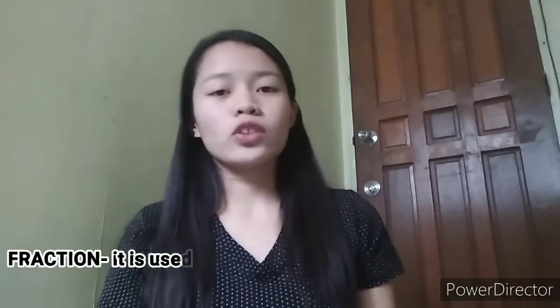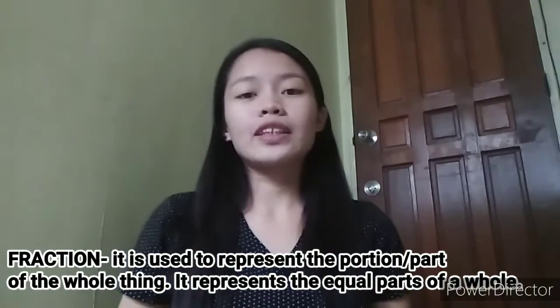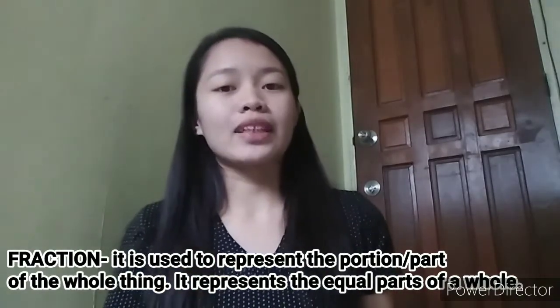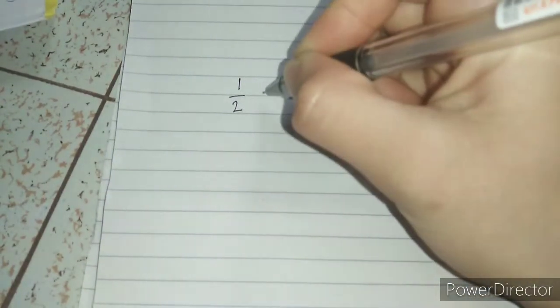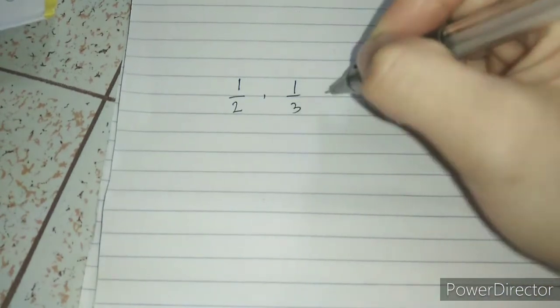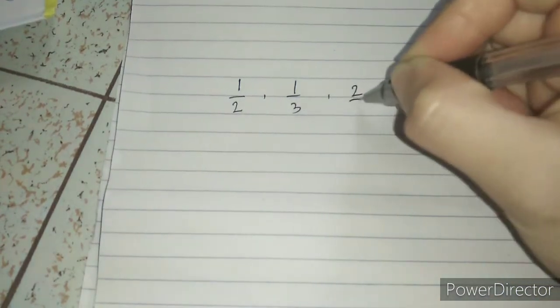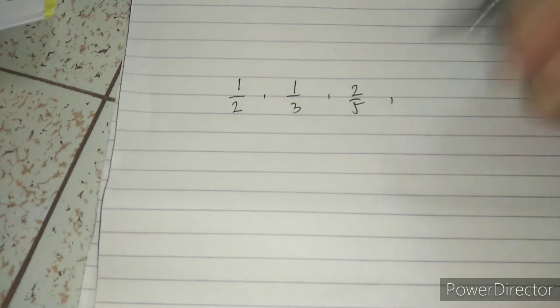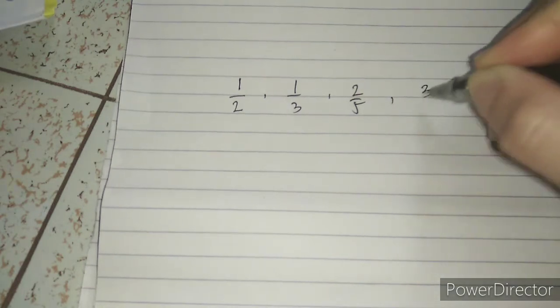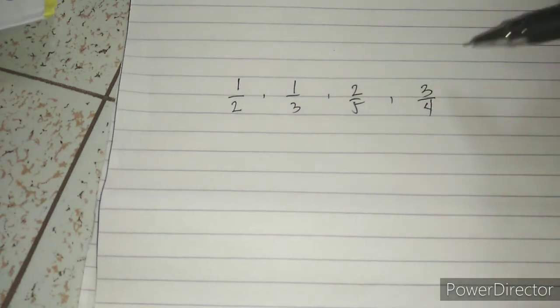Okay, before we begin, let us know what is a fraction, what are the parts of a fraction, and what are the kinds of fraction. Fraction is used to represent the portion or part of the whole thing. It is used to represent the equal parts of the whole. Examples of fractions are 1/2, 1/3, 2/5, or 3/4. These are the fractions.